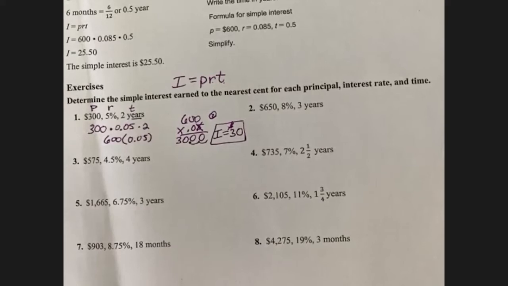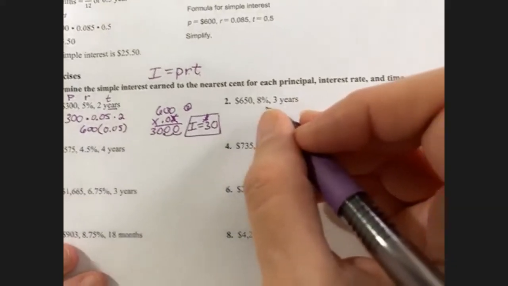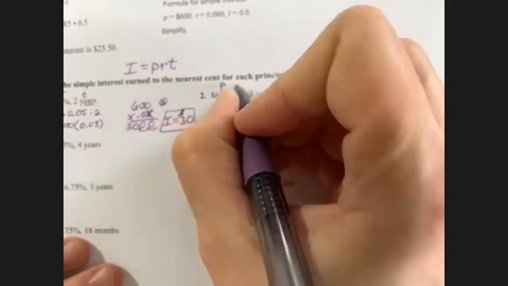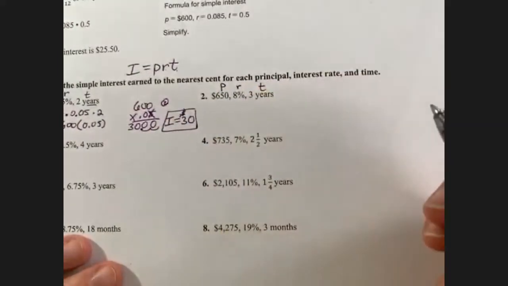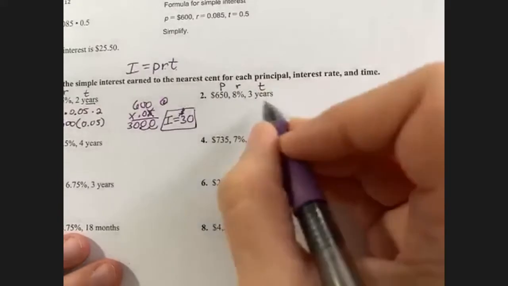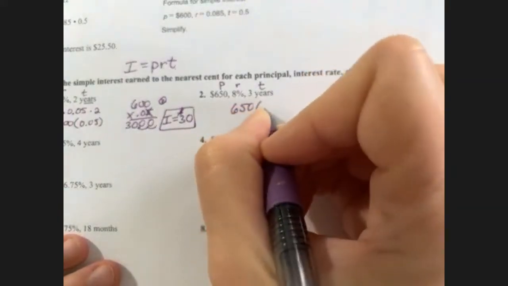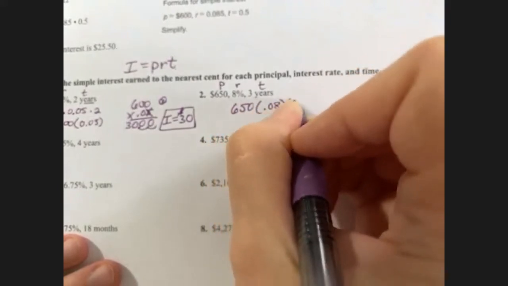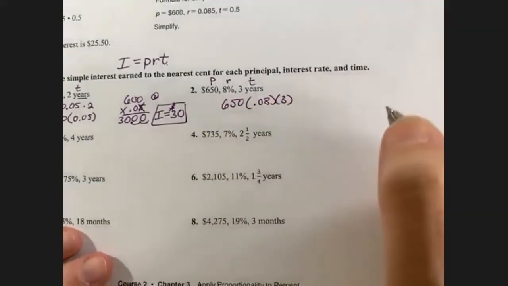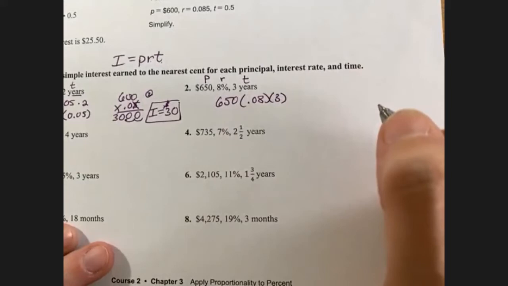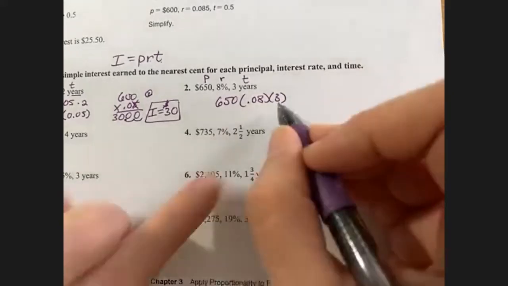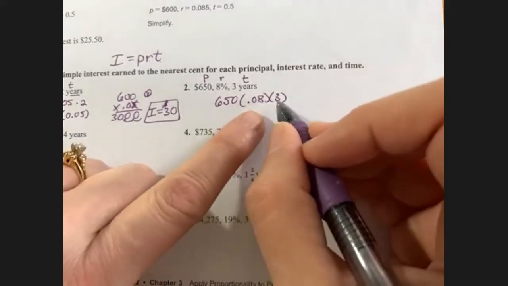We can go ahead and do a couple more of these just to get the hang of it. So I'm going to go over to $650 here for 8%. So again, this is my principal, this is my rate, and that's over a 3-year span of time. As long as it's in years, we're okay. So this will be 650 times 0.08 times 3. And again, I can multiply in any order that I possibly want. I kind of like doing 8 times 3 here. We'll change it up a little bit.